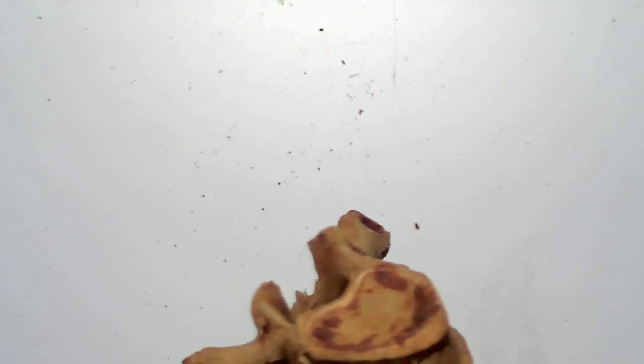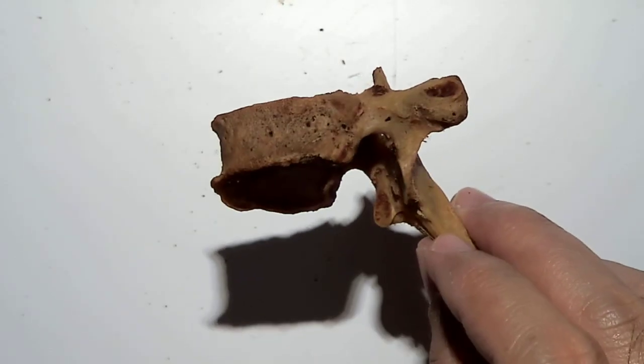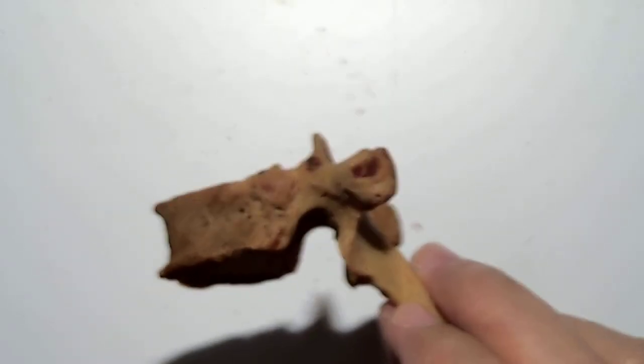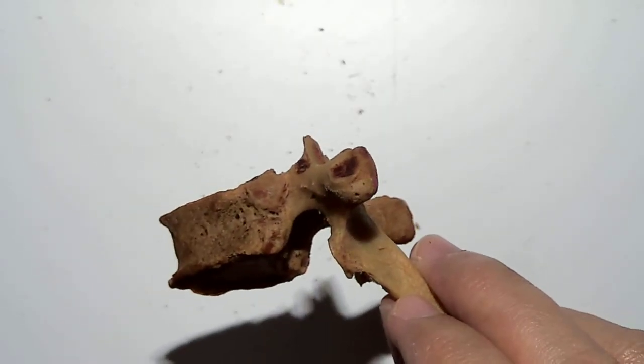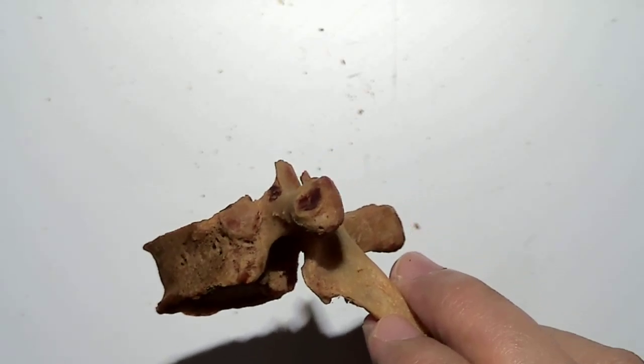For T10, T11, and T12, the only ribs attached to T10 will be rib pair 10, one on each side. Same thing with T11 and T12. So that will be our discussion for the bones of the spine.